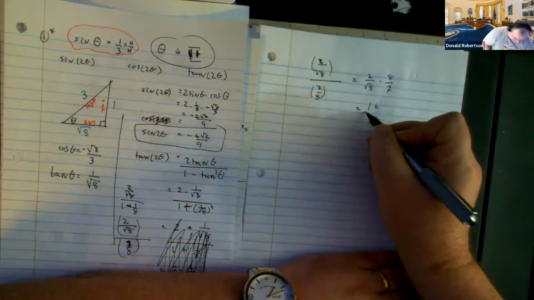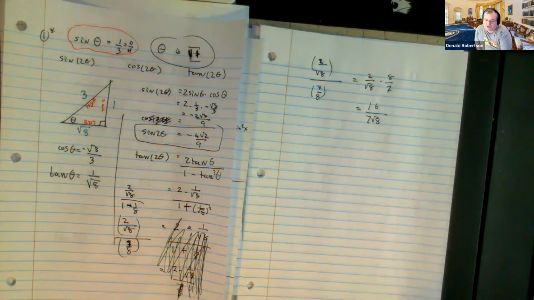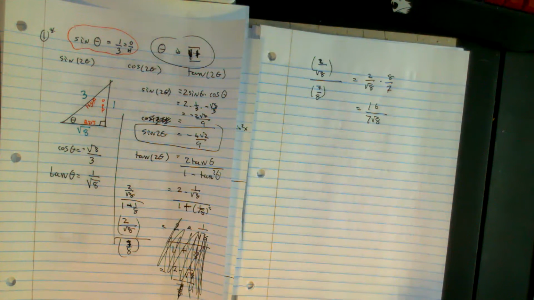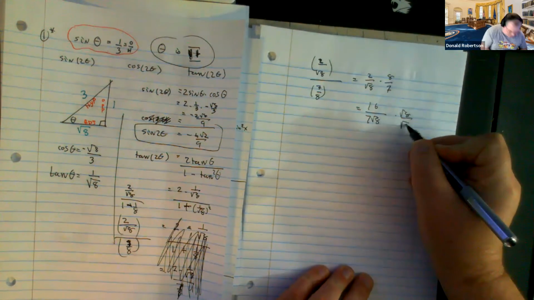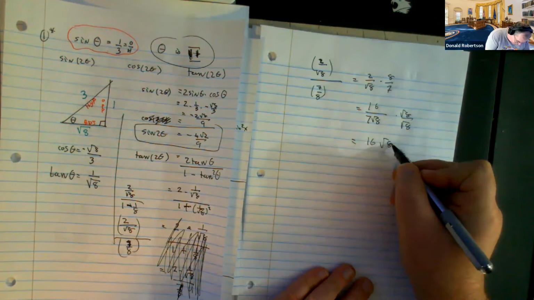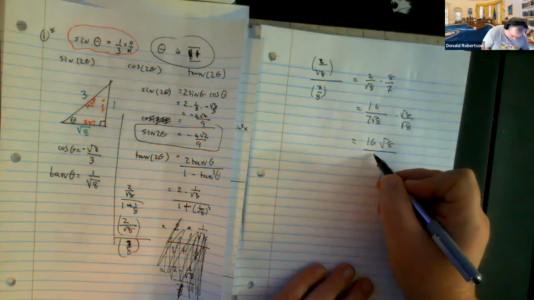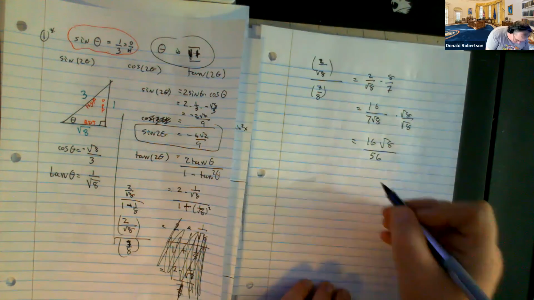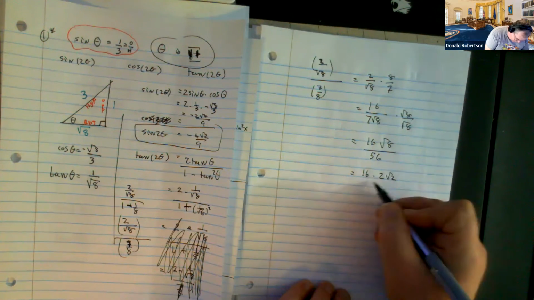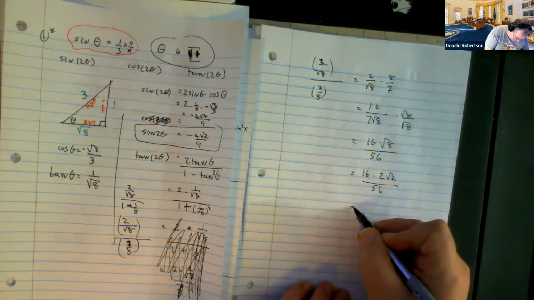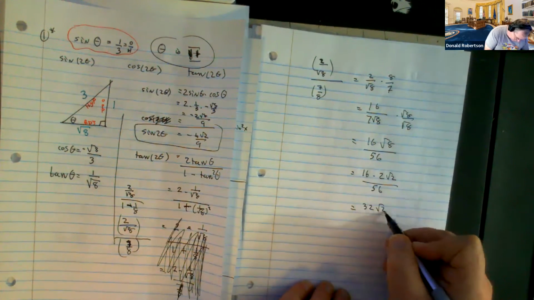So I've got 16 over 7 root 8. That's much nicer. Do we like square roots on the bottom? No. So we'll do that little special version of one thing. And what does that get me? 16 root 8 over 7 times 8, which is 56. That root 8 can also become 2 root 2 over 56. That's 32 root 2 over 56.